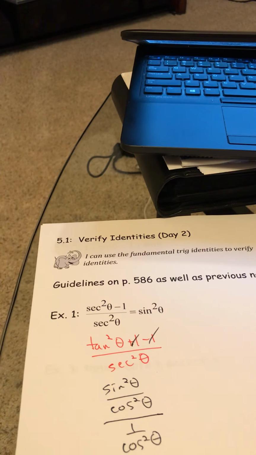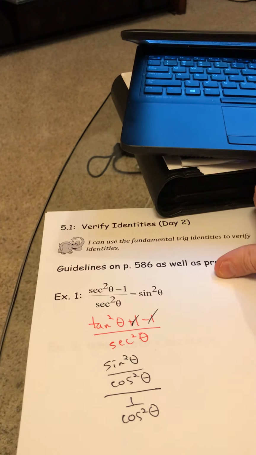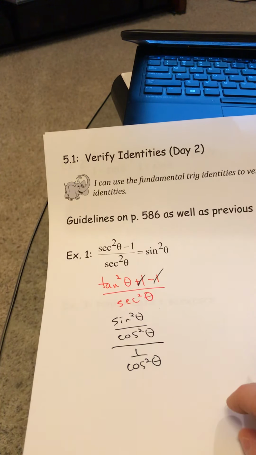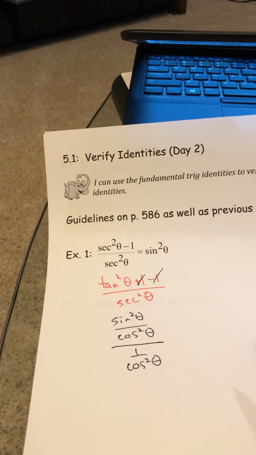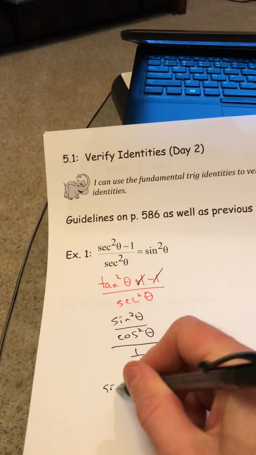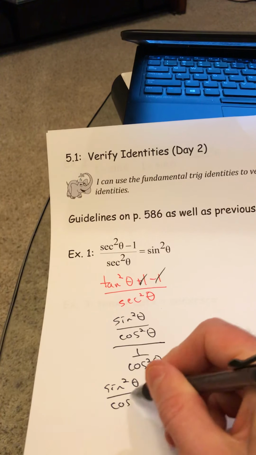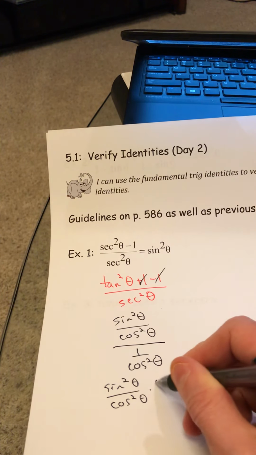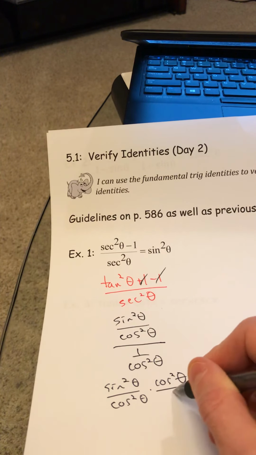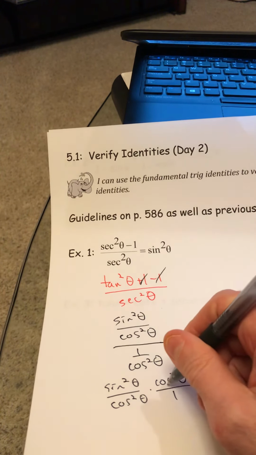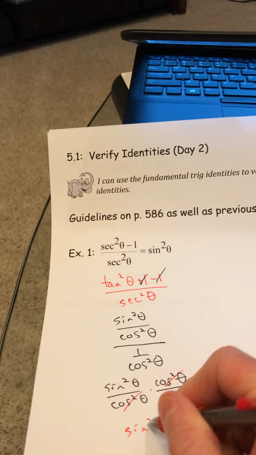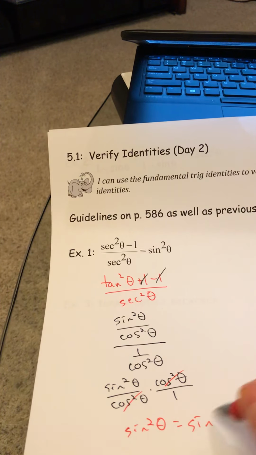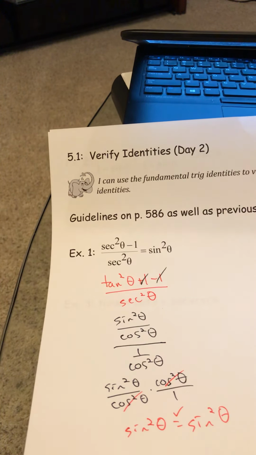Now, from here, when you are taking a fraction divided by another fraction, if you remember, our rules of algebra for working with that are we're going to multiply by the reciprocal of the denominator fraction. So, sine squared over cosine squared times cosine squared, and certainly if it helps, leave that 1 in there as a placeholder. And our cosine squareds cancel, leaving us with sine squared equal to sine squared. That was given.